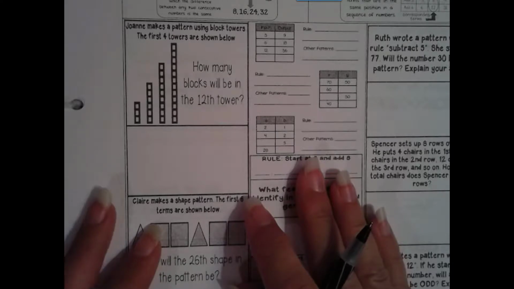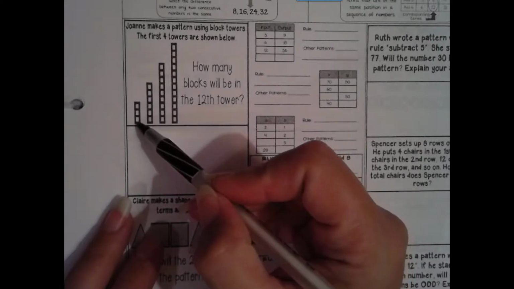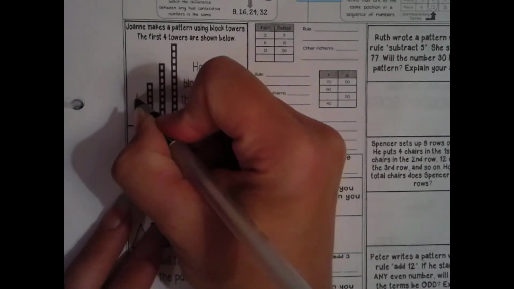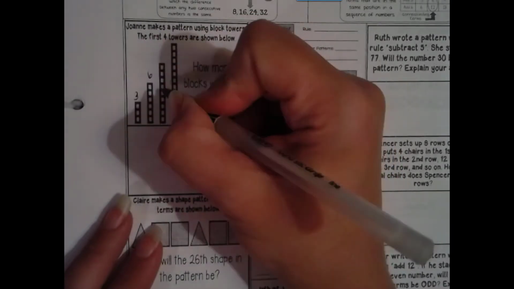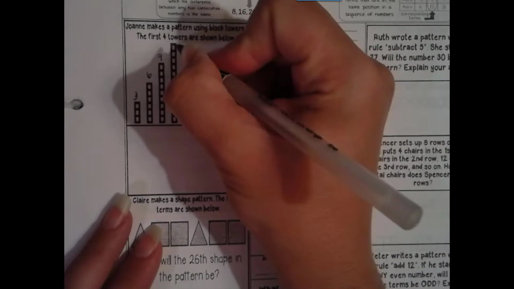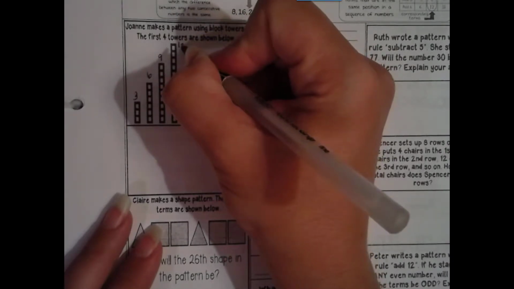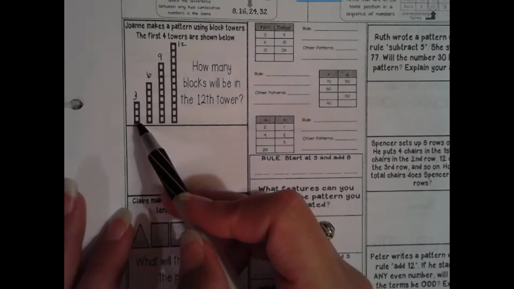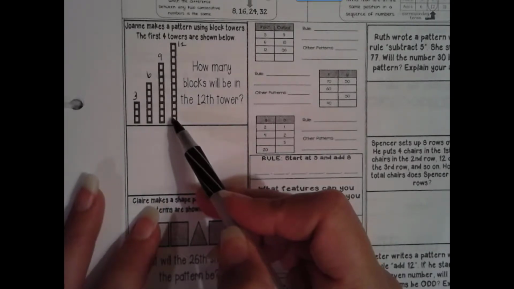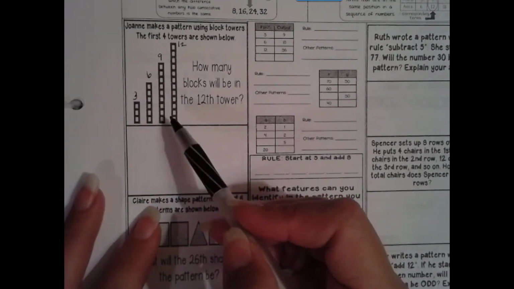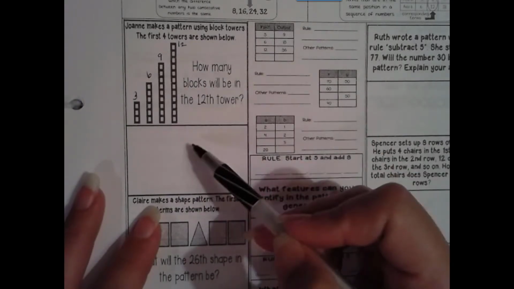All right, now let's look at some patterns. We're going to look at the shape ones first, and then we're going to look at some number ones. So here, Joanna makes a pattern using block towers. The first 4 towers are shown below. So the first tower has 3. The next tower has 6. The next one has 9. The last one has 12. So those are the first, second, third, fourth towers. If she keeps following this pattern, how many blocks will be in the 12th tower?